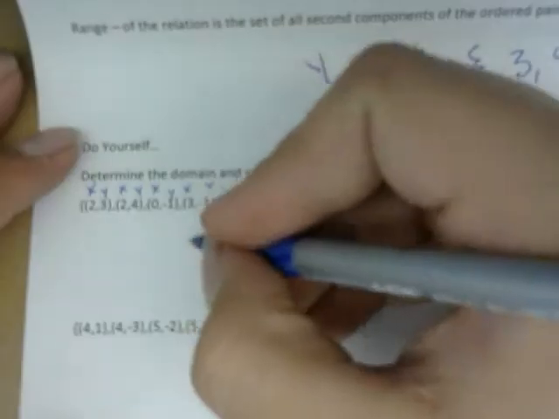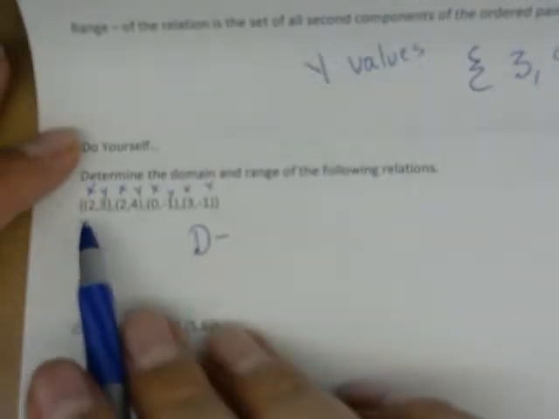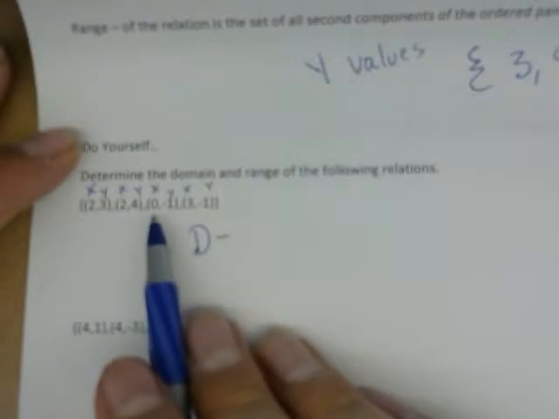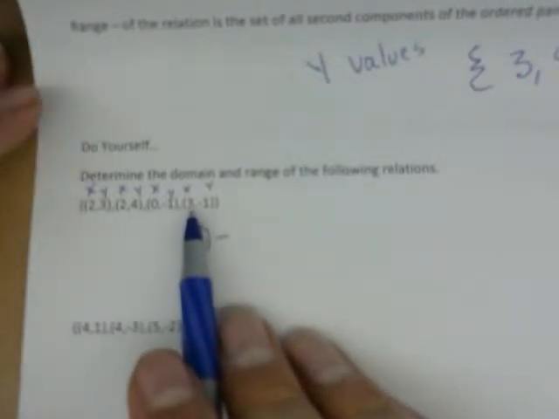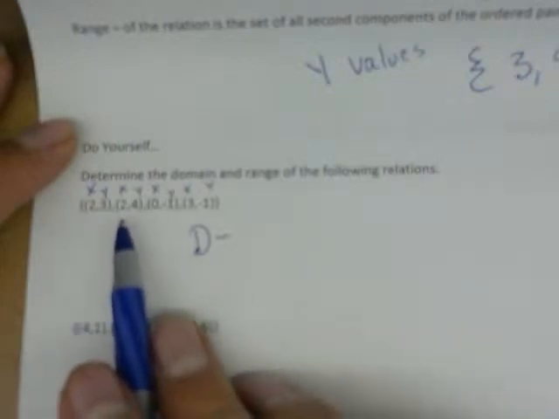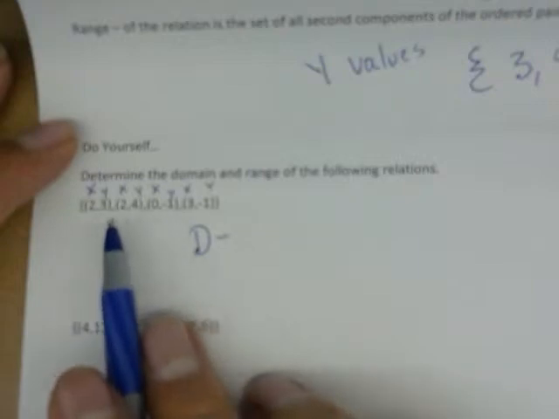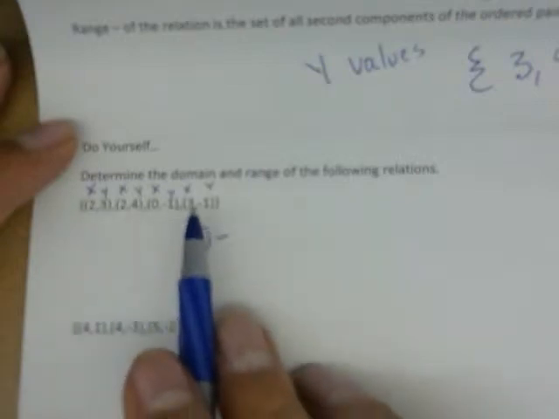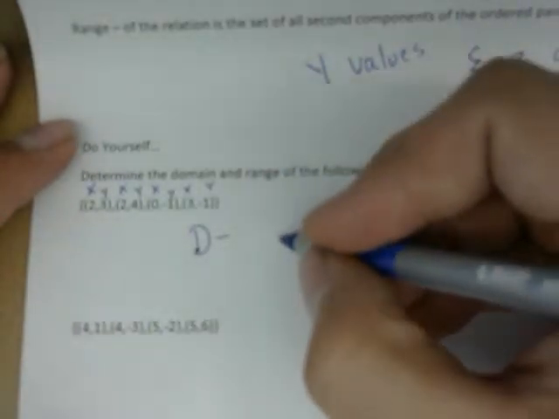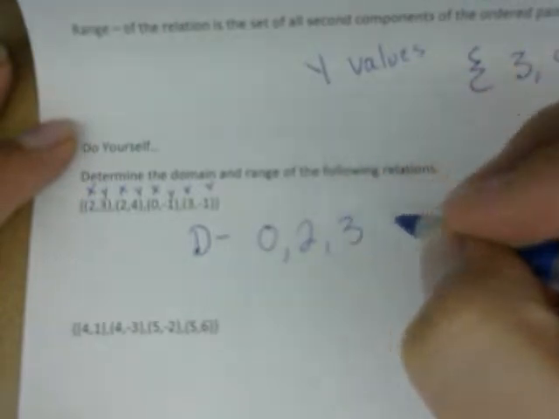So my domain, I'll label D for domain, is my x values. I have a 2, a 2, a 0, and a 3. I forgot to tell you this earlier, but whenever you're writing these out, we cannot have repeaters. So we have a 2, a 0, and a 3. When I write my domain, all I'm going to write is 0, 2, and 3.